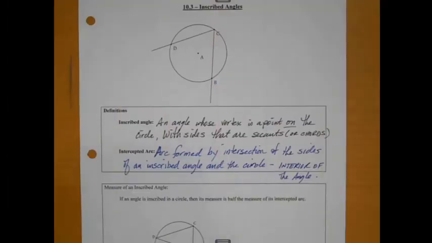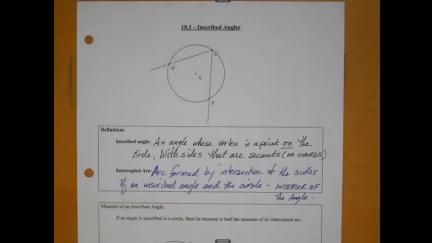So hopefully you have your notes printed out. If you don't, go ahead and print them out, or you can just follow along on your iPad if you are able to. So this is what the notes will look like, inscribed angles. And if you notice, the inscribed angle is here. So we are looking for an inscribed angle.